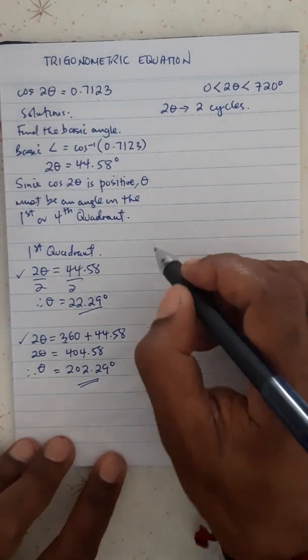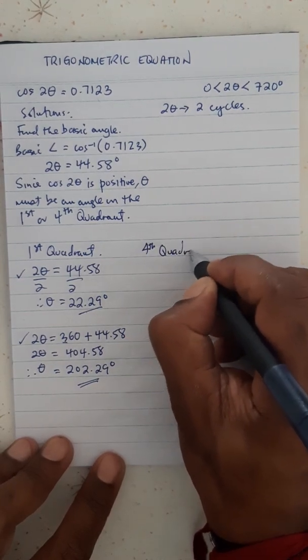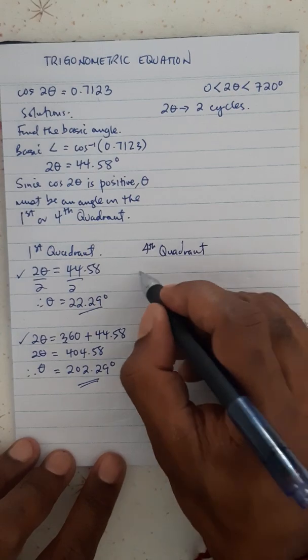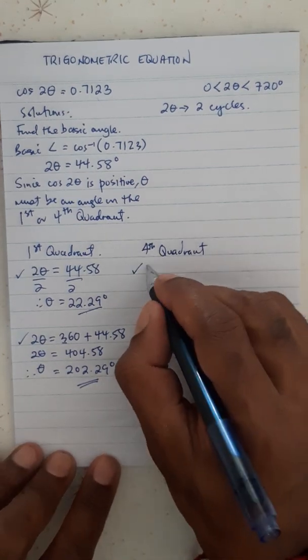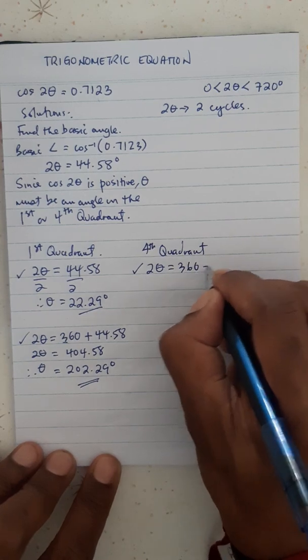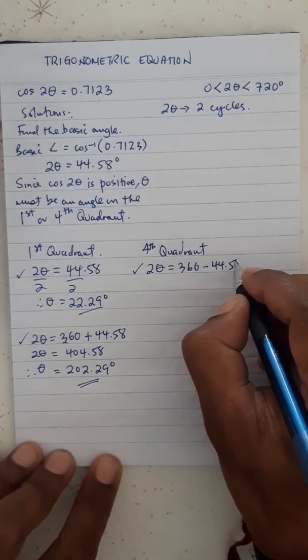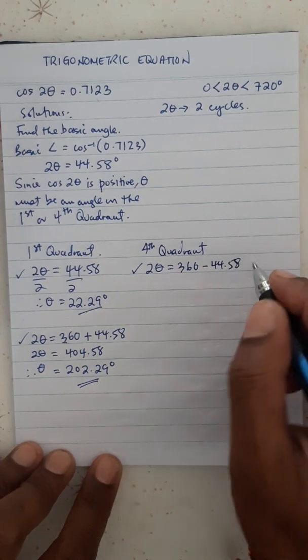Now we will look at angles in the fourth quadrant. Like we know, 2 theta will be equal to 360 minus the basic angle, which is 44.58 degrees.